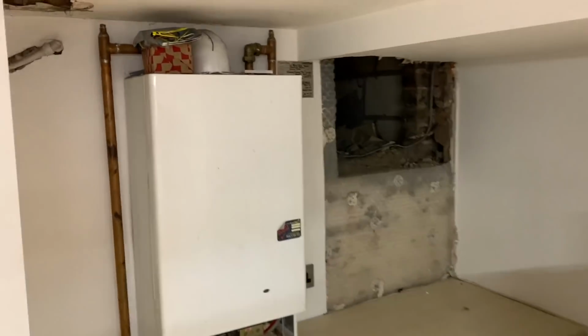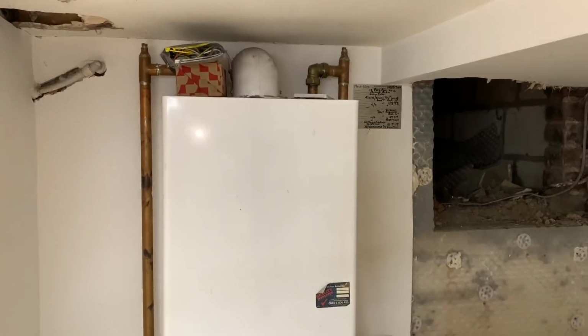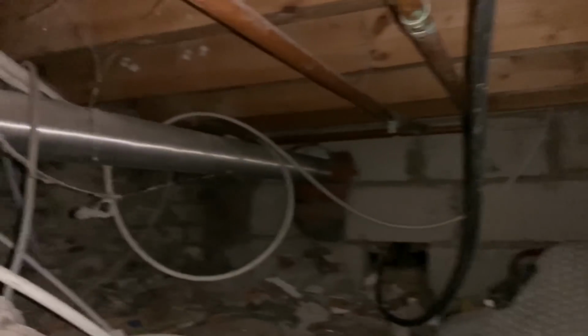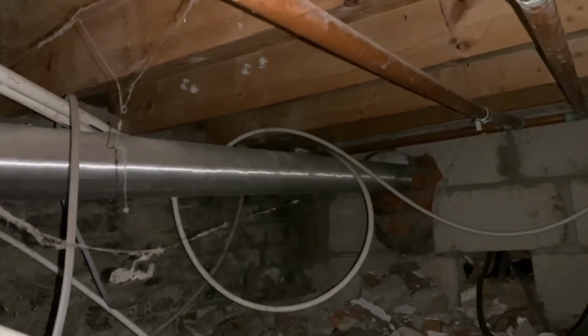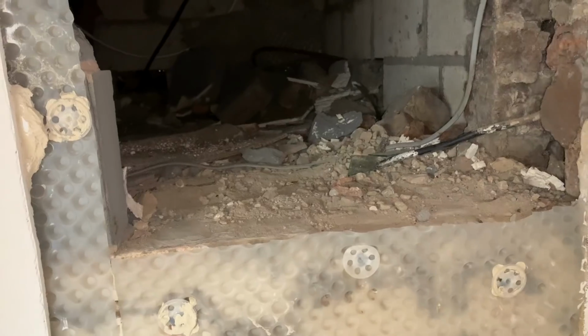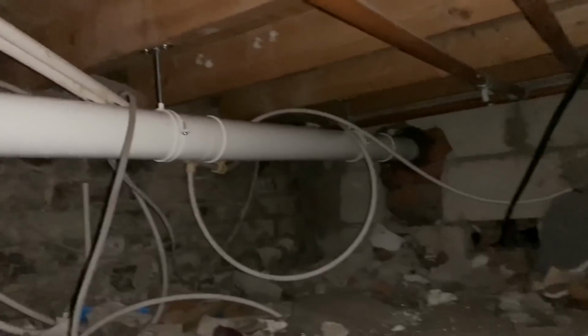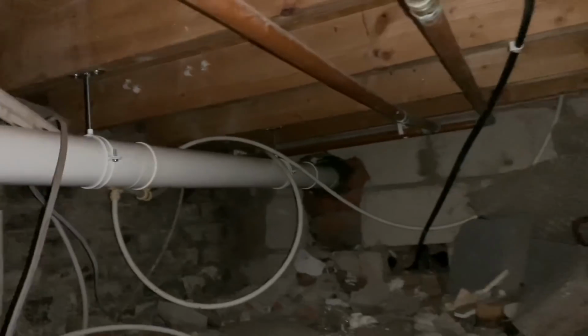Now, this old Glow-worm Micron boiler we replaced a while ago, and if we have a look at the flue system for this, it actually goes into this crawl space under a floor, and again you can see there's not a clip in sight. So we had to replace this boiler with an Ideal Vogue. So we put a new flue system in, and again we use the correct clips with the correct spacings. It's not hard.